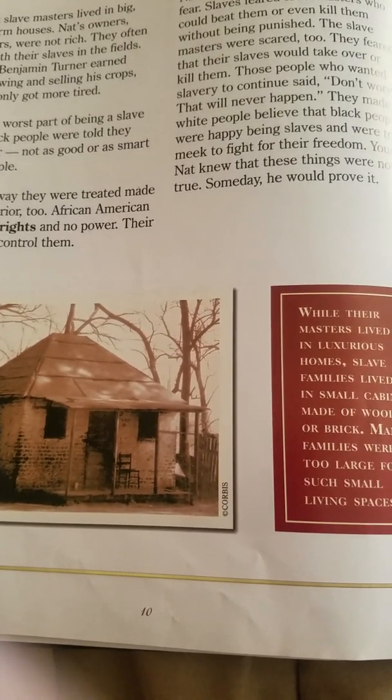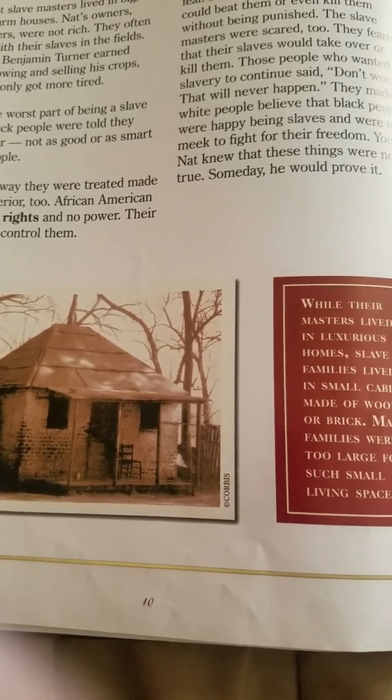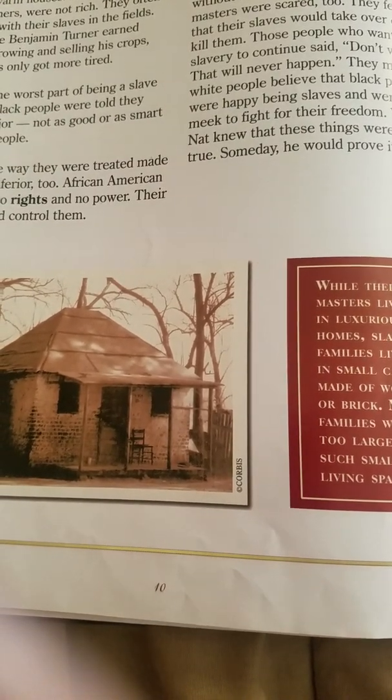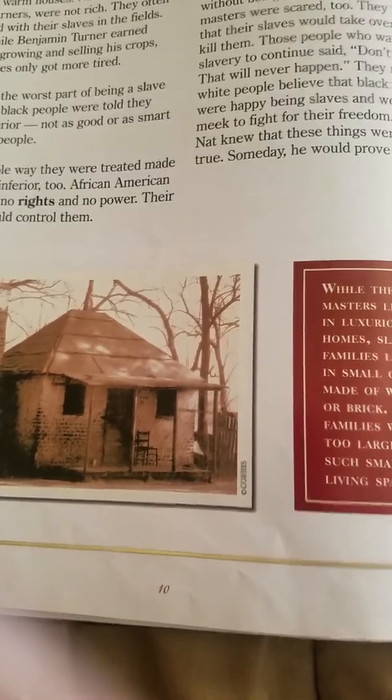While their masters lived in luxurious homes, slave families lived in small cabins made of wood or brick. Many families were too large for such small living spaces.